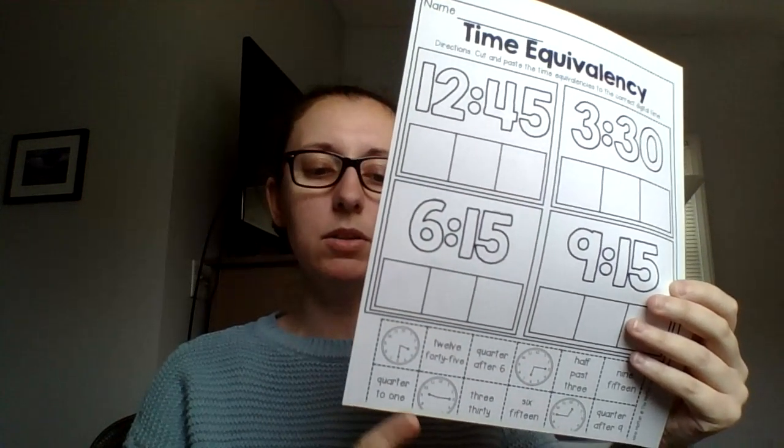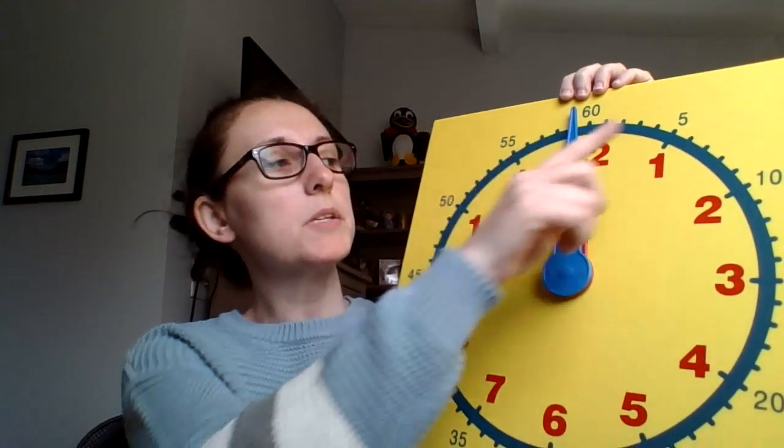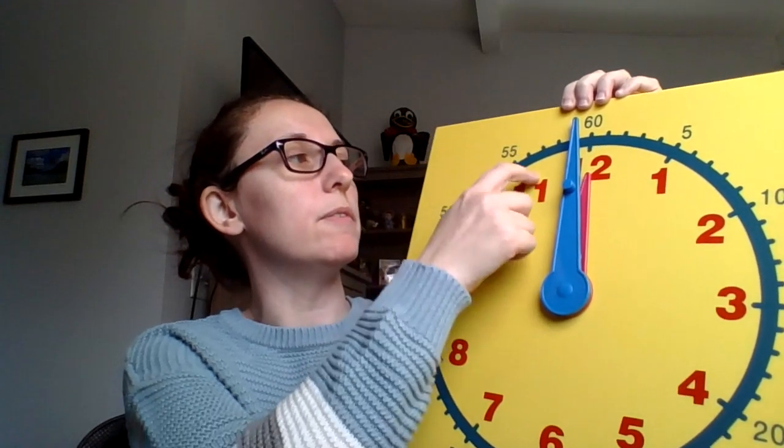Now, we could easily look at the clock, and we've learned that when we look at a clock, we count by fives on the big numbers for the minutes, right? So we've got 5, 10, 15, 20, 25, 30, 35, 40, 45, 50, 55, 60. Well, when we look at the 3, we know that it's at 15. So whenever the minute hand is on the 3, it will be 15.